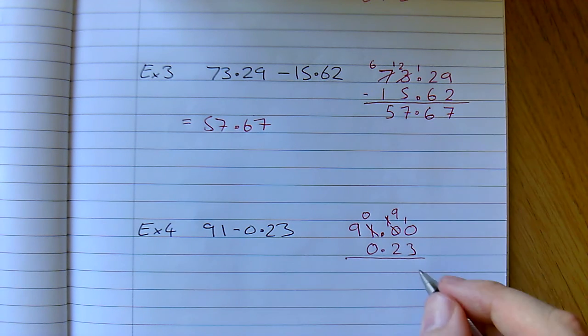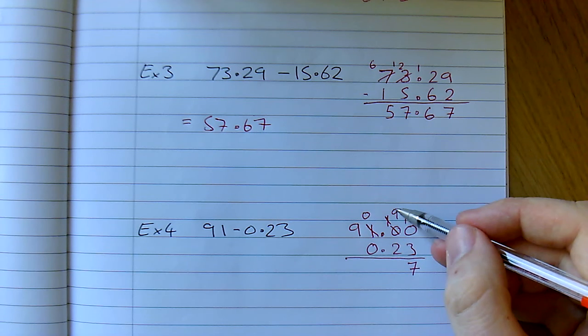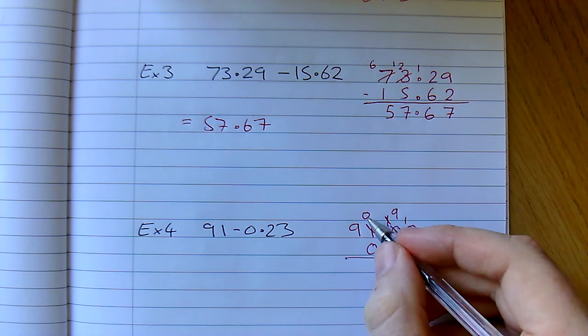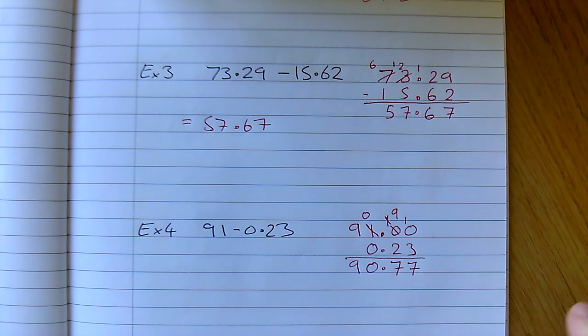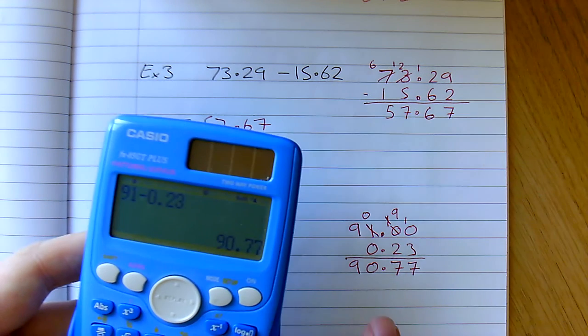10 take away 3 is 7. I now have 9, which I can take 2 from, which is 7 as well. 0 take away 0 is 0, don't forget decimal point, and the 9 stays. 90.77, so 91 take away 0.23 gives me 90.77, which is what we got.